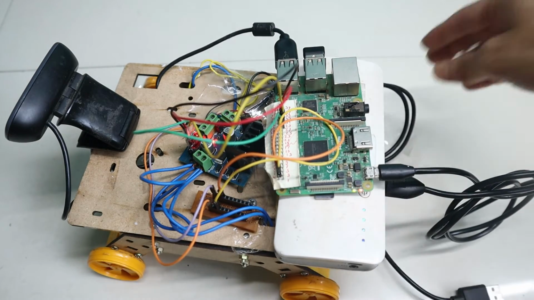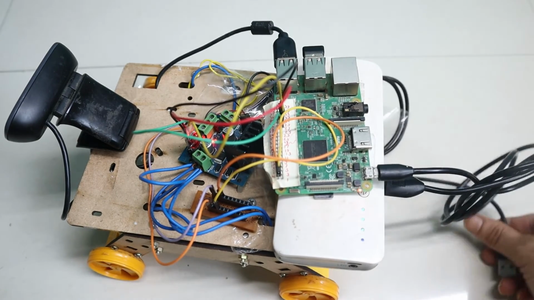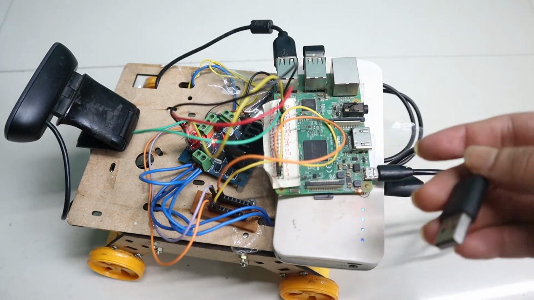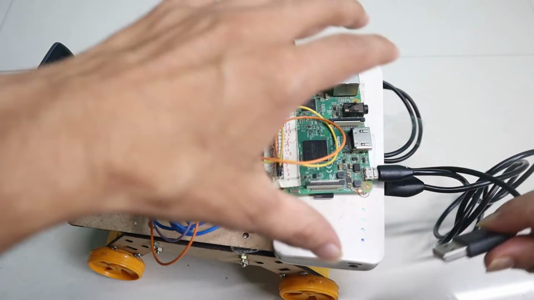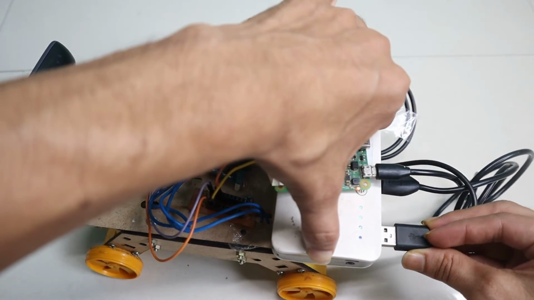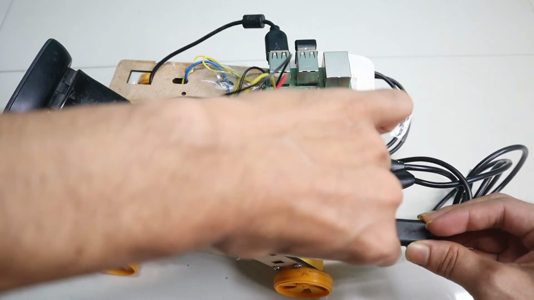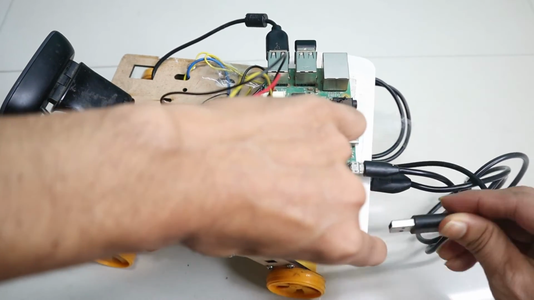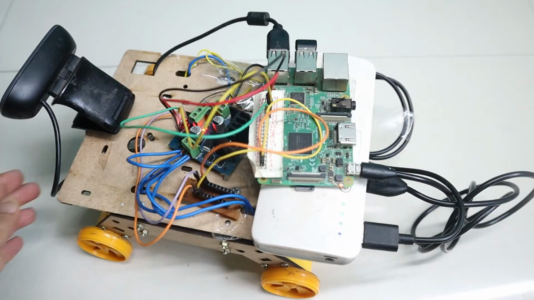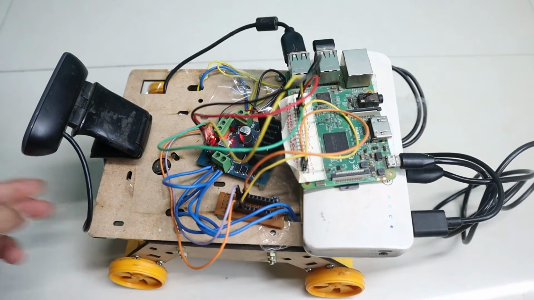You need not purchase any other battery. You can use a home power bank. Then the second wire from the power bank is for the L293D power, and that should be connected here. So this is the complete connection of this project. I hope you understand the complete connection.